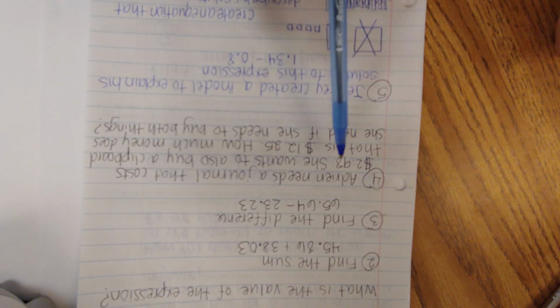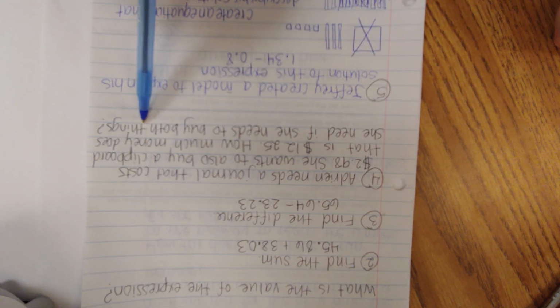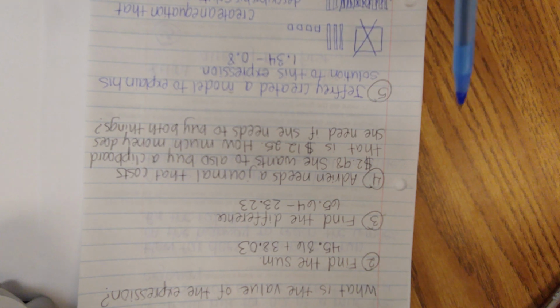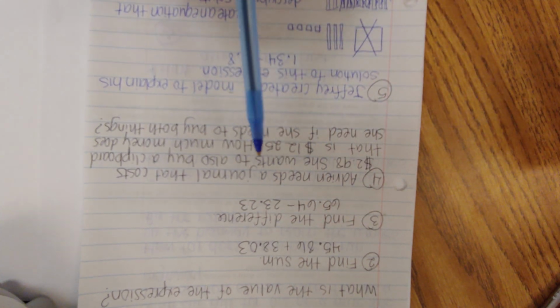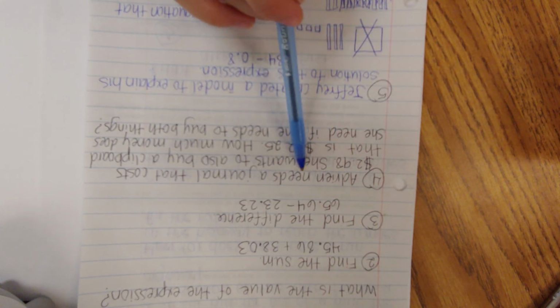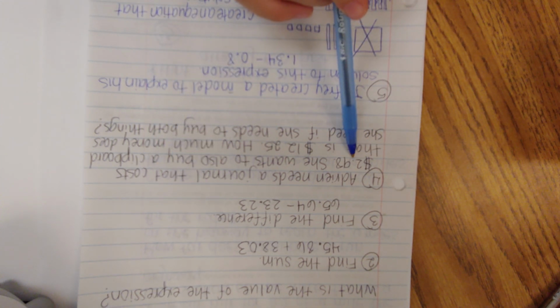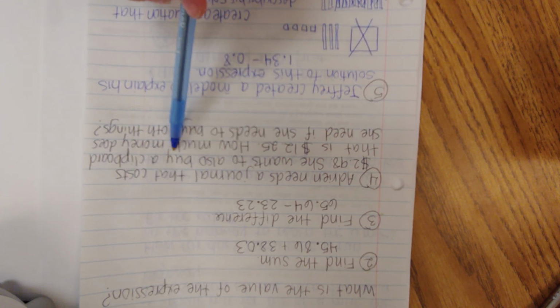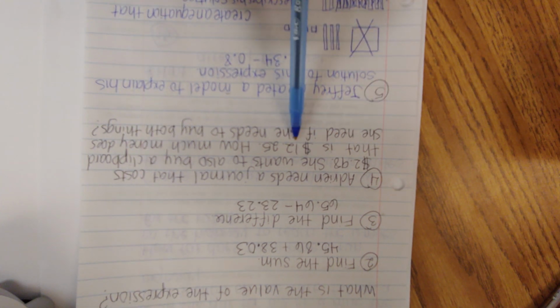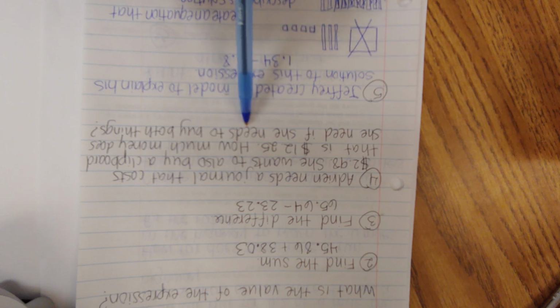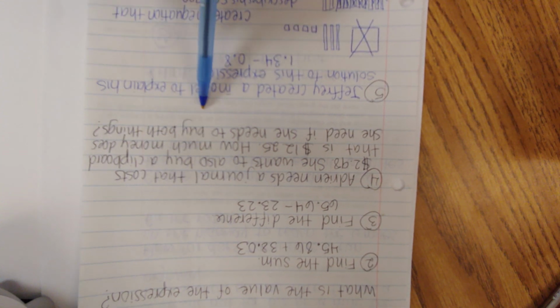All right, so let me show you guys number 4 because this is a word problem. Number 2 and 3 on the review are pretty easy and students have been getting them correct. You will see problems like this on the test. Adrian needs a journal that costs $2.98. She wants to also buy a clipboard that is $12.25. How much money does she need if she needs to buy both things?